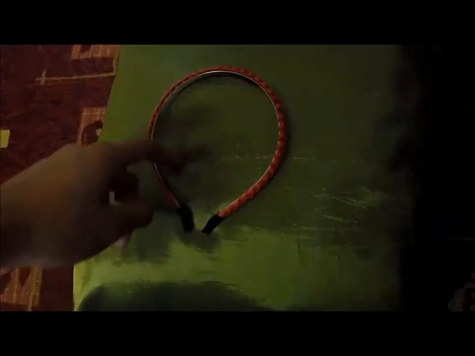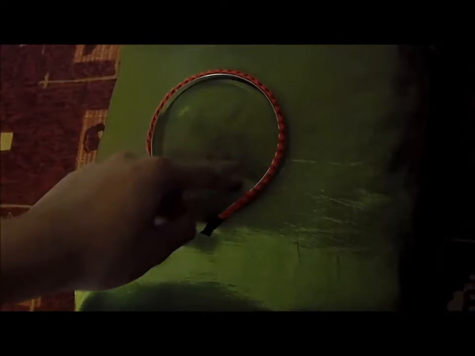Here are some real-life examples of parabola. The headband is one of the examples of a parabola. The handle of the mug is one of the examples of a parabola. The jumping rope is one of the examples of a parabola.